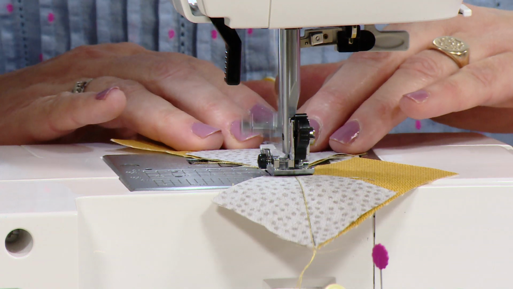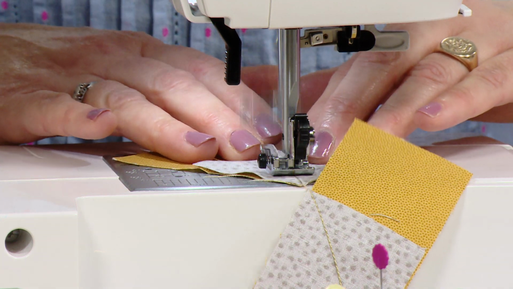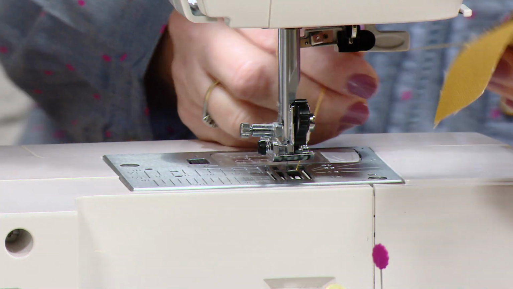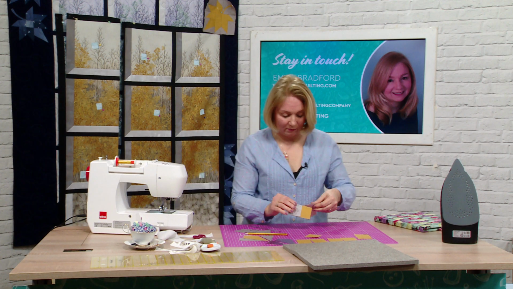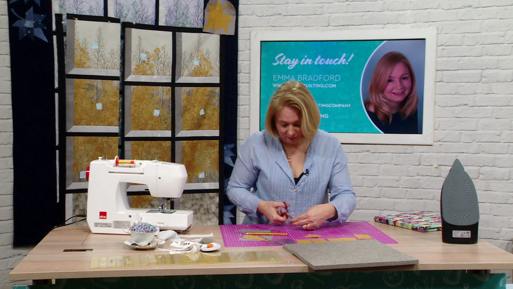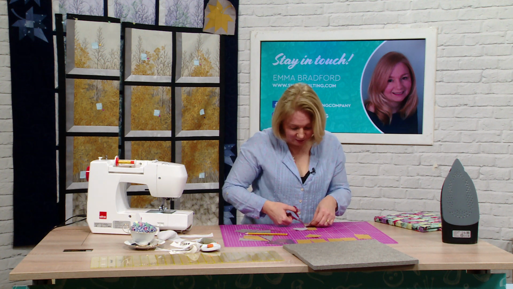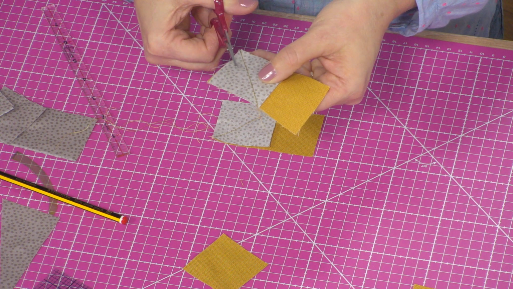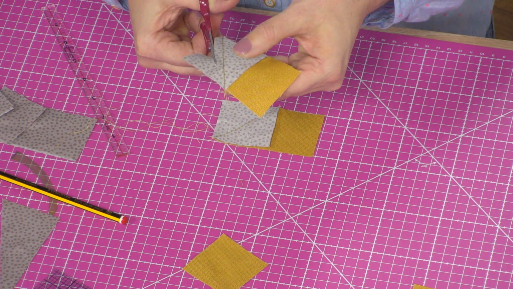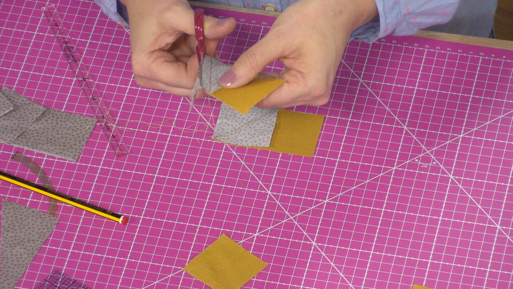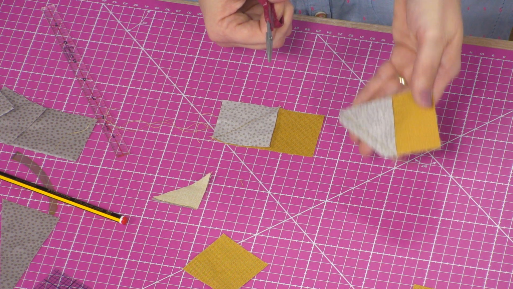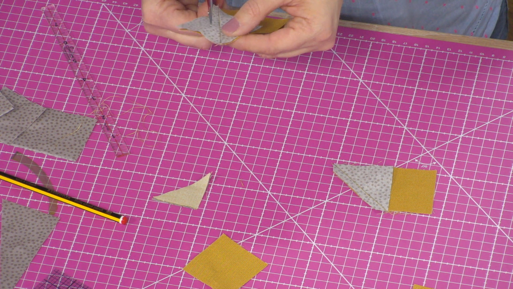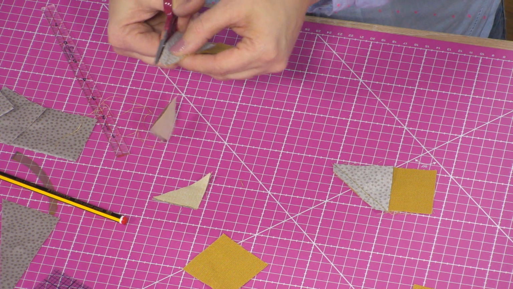Do that. There we go. So this is going to be quick and easy. Just trim off that extra. Make sure you cut off the correct side, so it's the corner tip that you're going to cut off, so that it'll look like that. And then one going in the opposite direction. There we go.